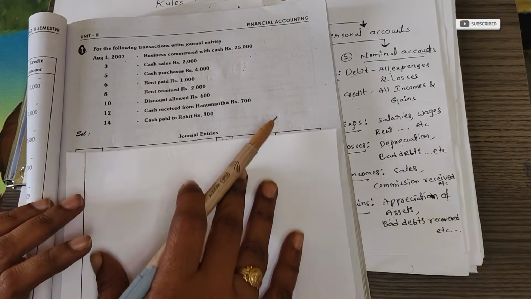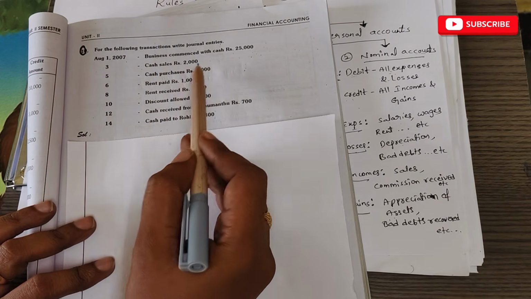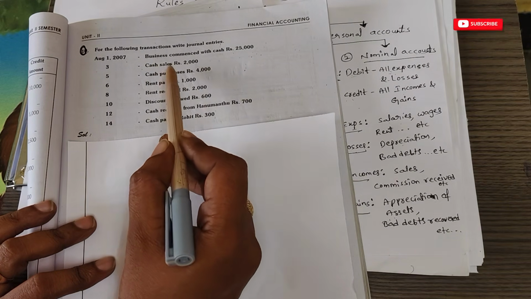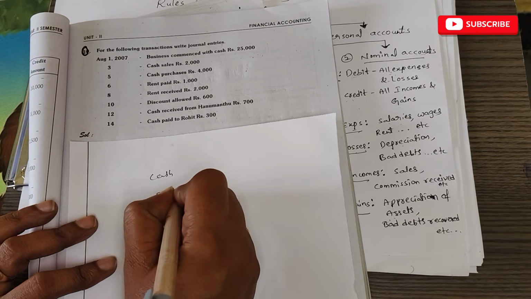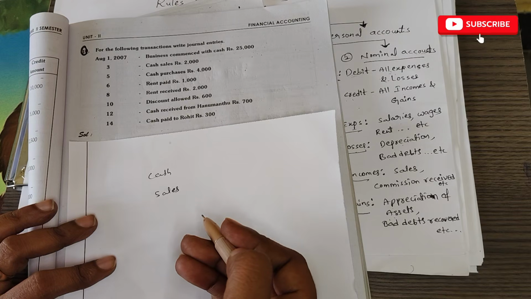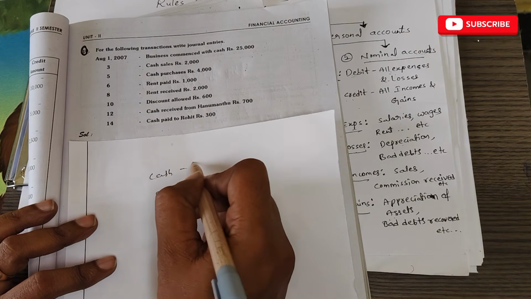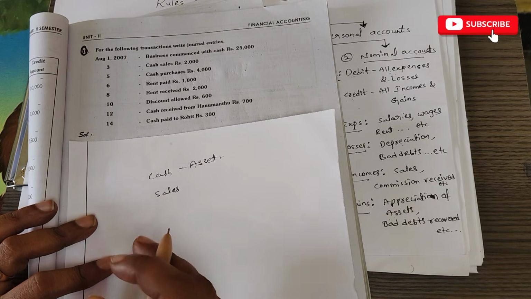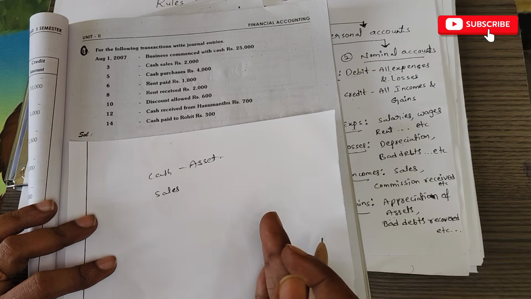And next, August 3rd, cash sales 2,000 rupees. From this, you have to identify two aspects. One is cash, the other one is sales. Which one is debit, which one is credit? How to identify? It depends on accounting rules. Cash is an asset. Asset is a real account. What comes in debit? What goes out, credit. If you are selling goods, you are receiving cash.